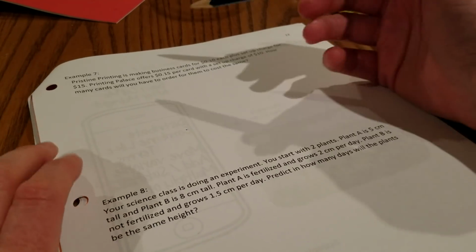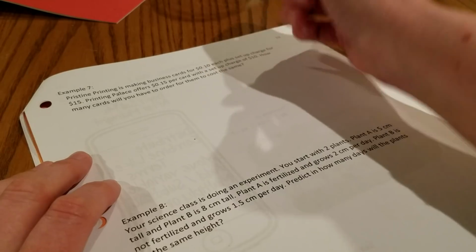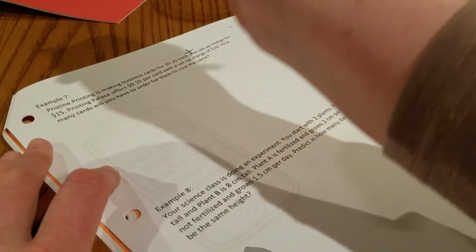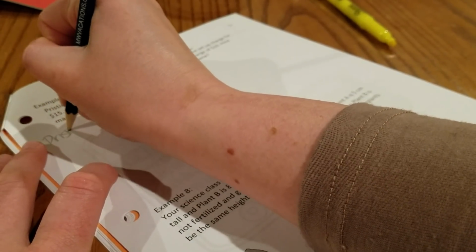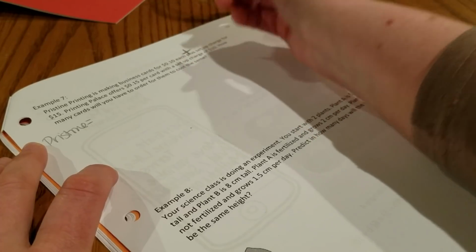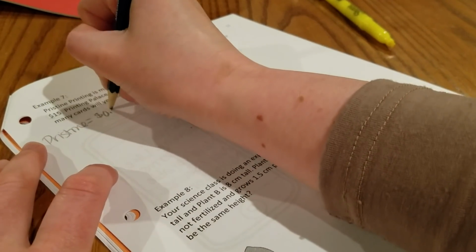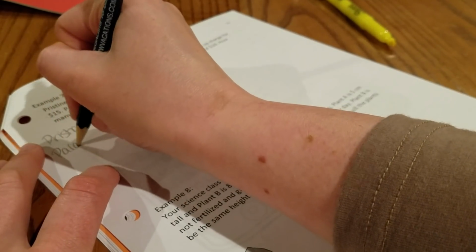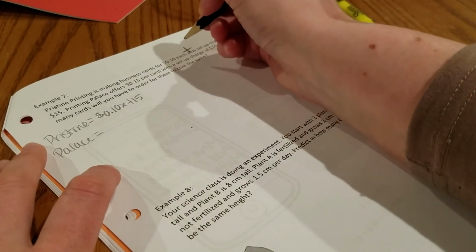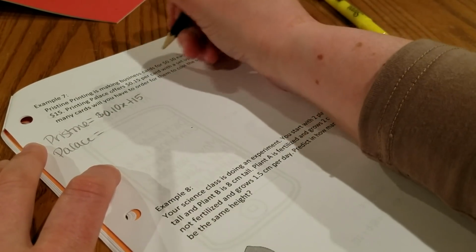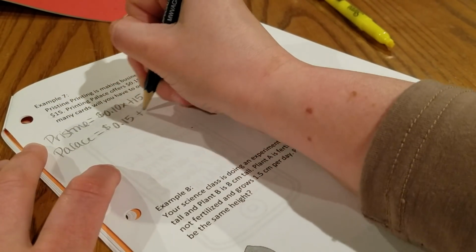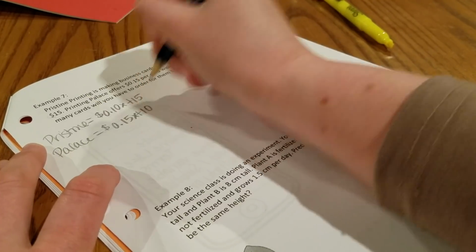On the next page, we have 2 word problems. So, first one, Pristine Printing is making business cards for 10 cents each, plus a setup charge of $15. So that's 10 cents per card, so 10 cents x plus a $15 setup fee. Palace is offering 15 cents per card with a setup charge of $10. So plus the $10. They are 15 cents per card, but their setup fee is only $10.